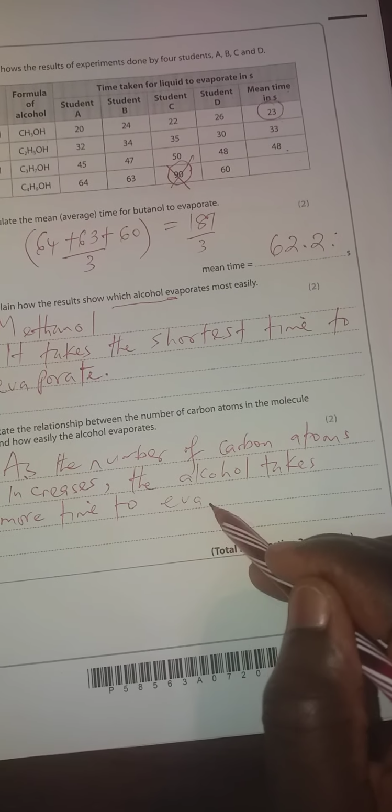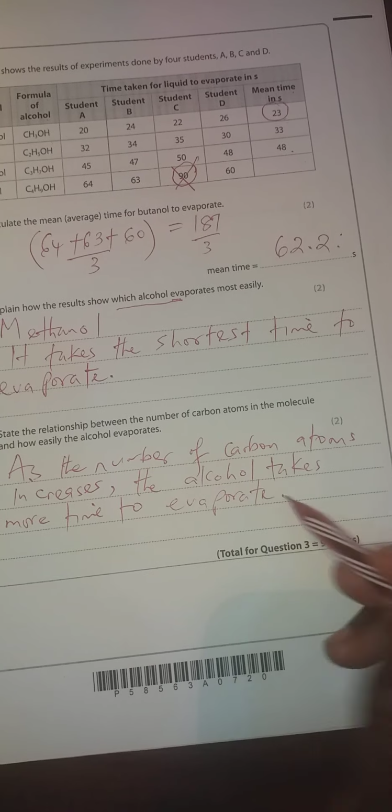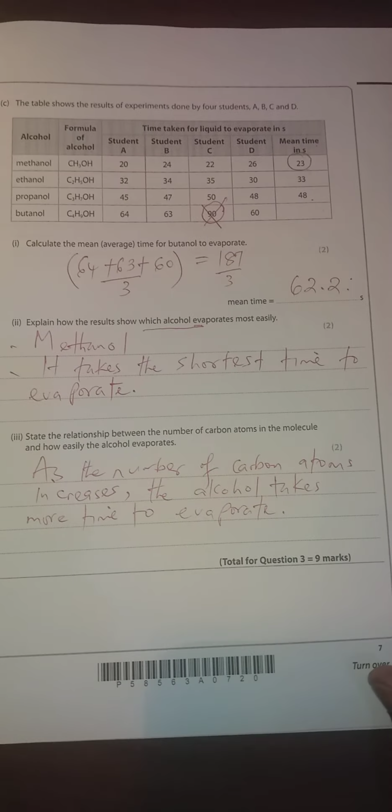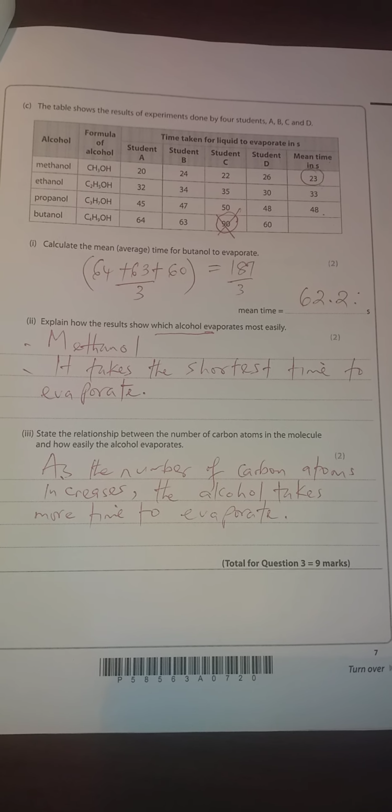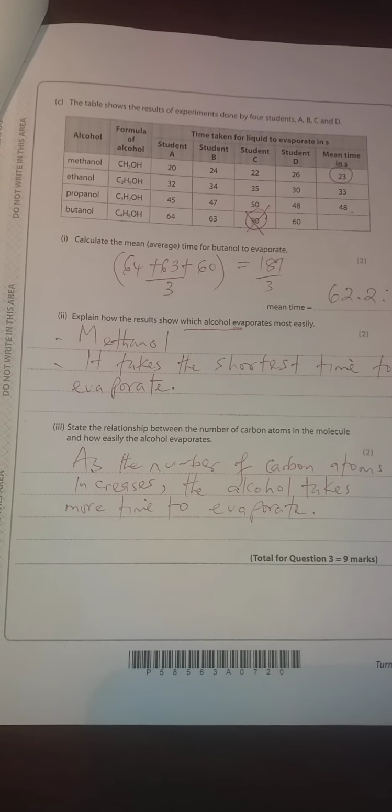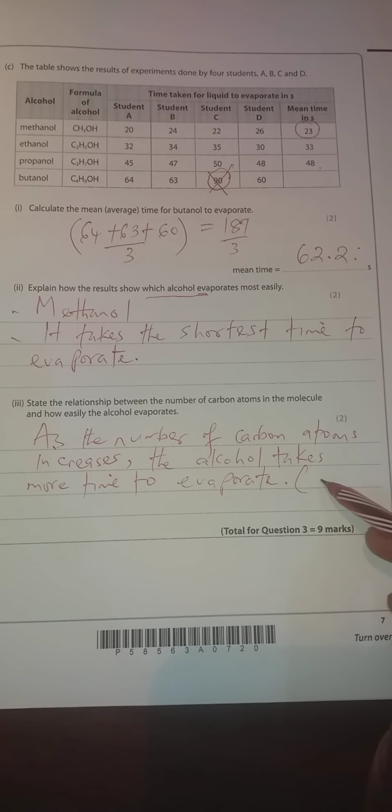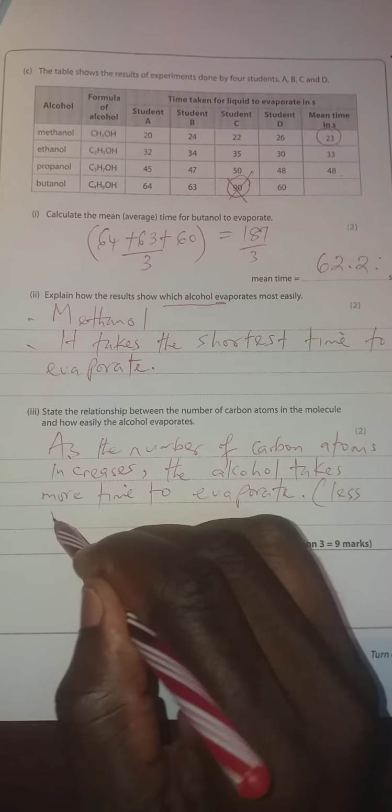To evaporate. Or we can say the alcohol becomes what? Less volatile.